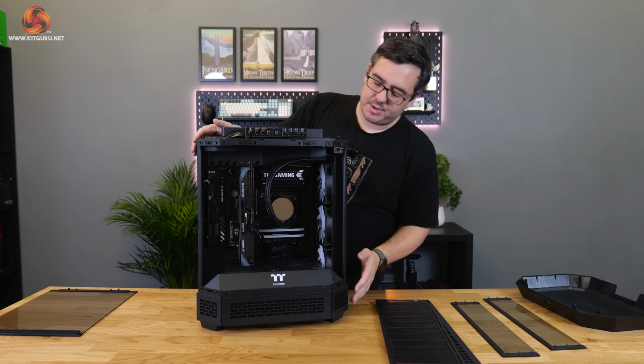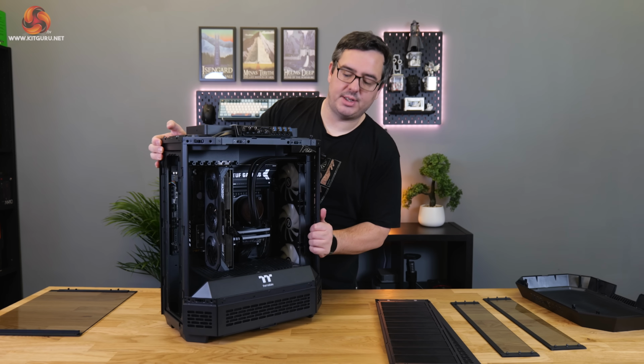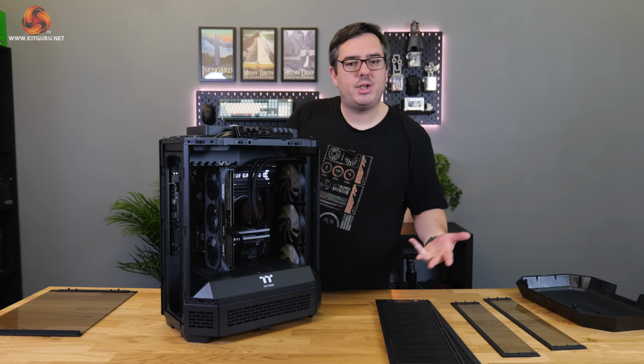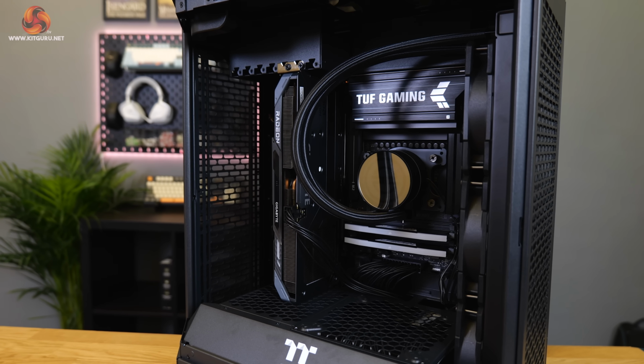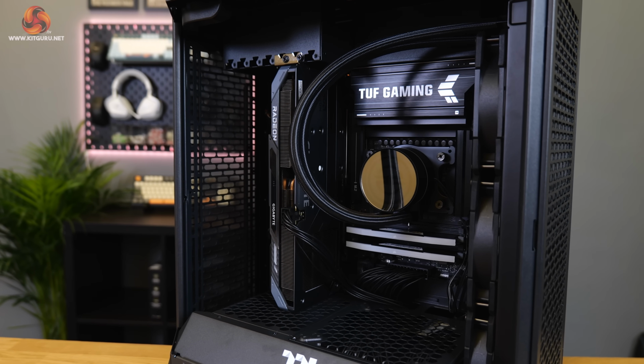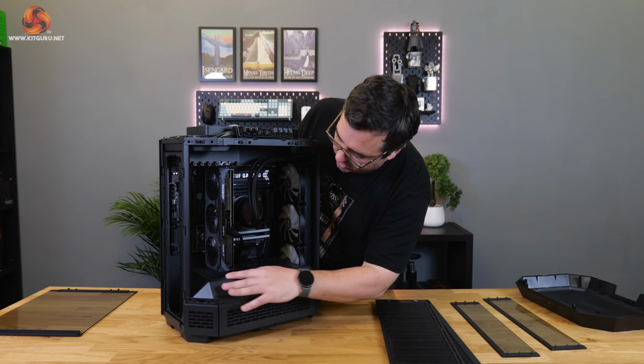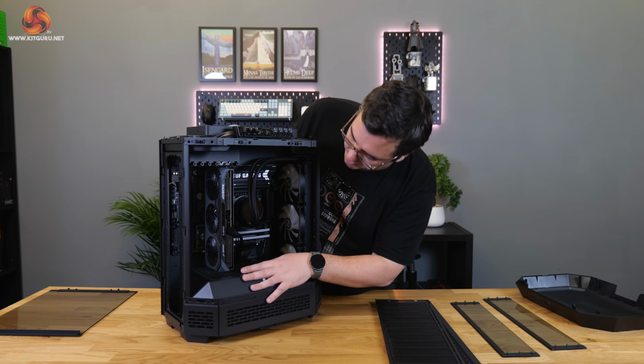That also wasn't an option. It'd be nice to see stuff like that in cases that support it, what orientation you'd like the GPU in. But as you can see, in that orientation, there's absolutely no room at all. You can remove this panel there by the looks of those two screws. That would free up some space.